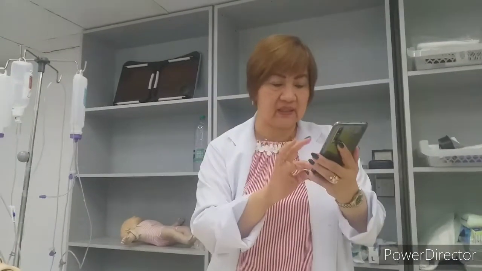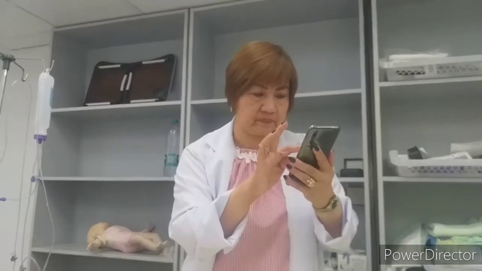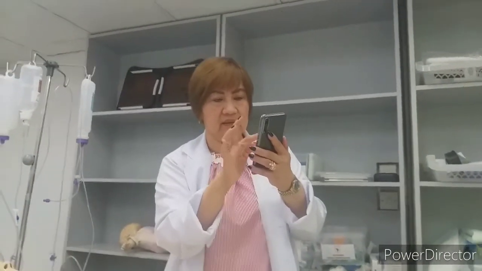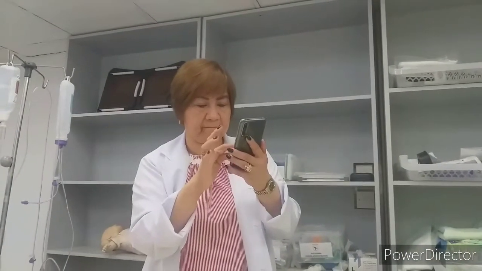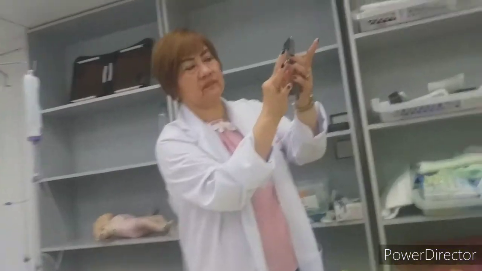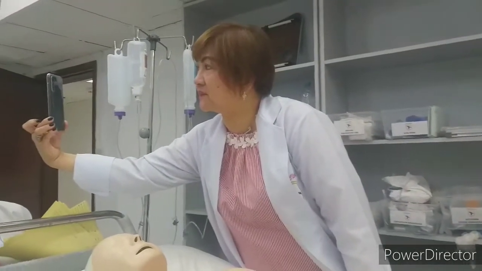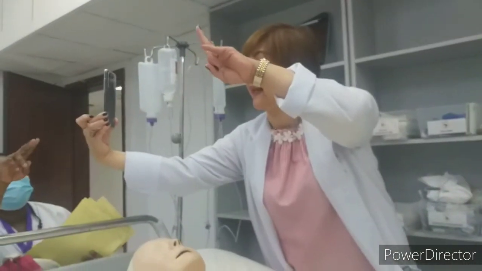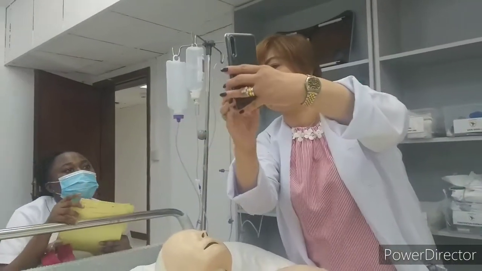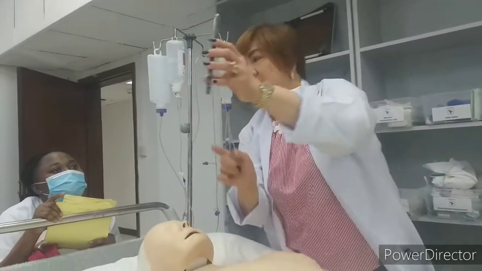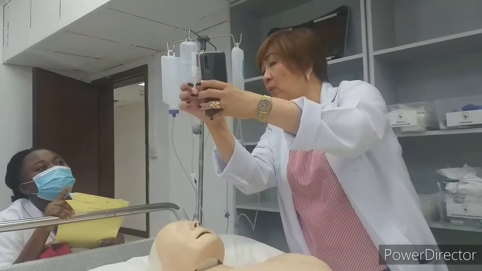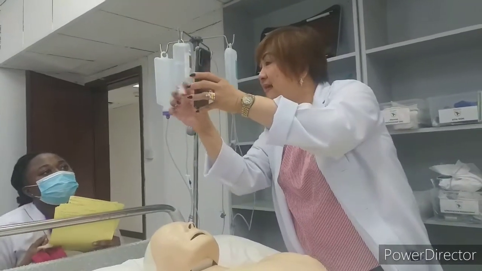So I will be just showing you, this is. Can you see the pen? Yes. Okay, so there are two like this. Okay? So there is a peg. This is where you are going to clean only.